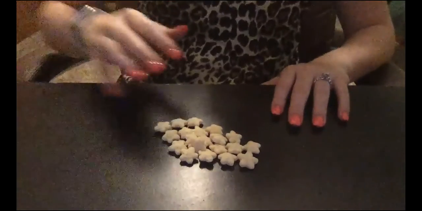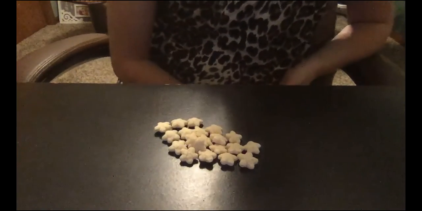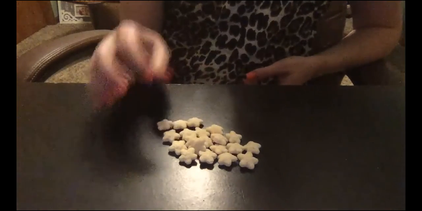We are going to be going over multiplication. We are going to do some different strategies as to how we can multiply and just do some practice. I thought this would be kind of fun if we got some manipulatives out. So what I have here are 20 little star puffs. They're just a little baby snack.